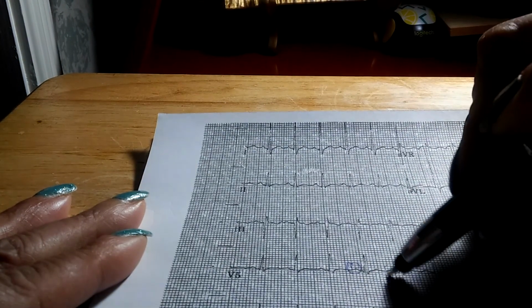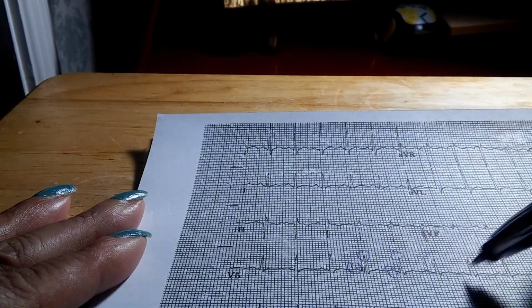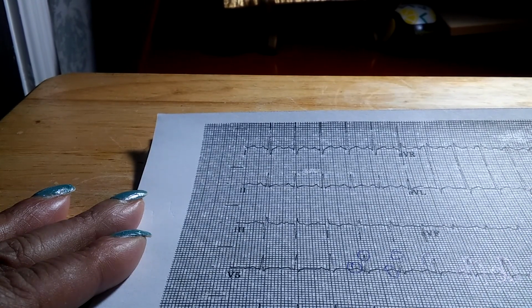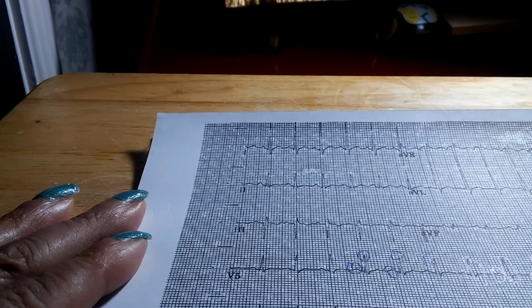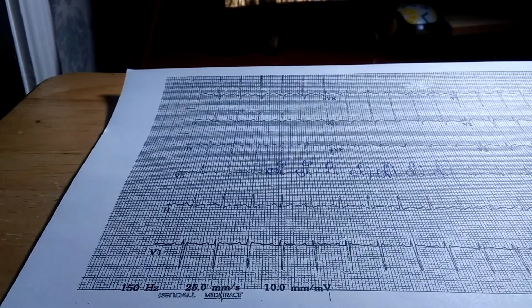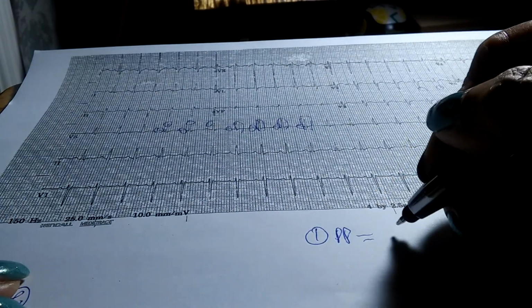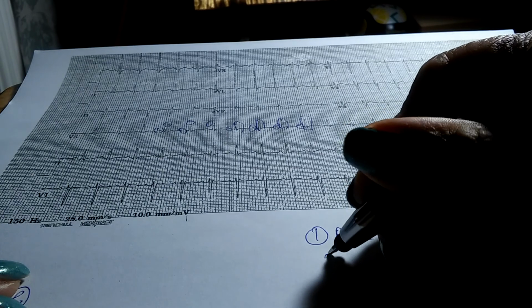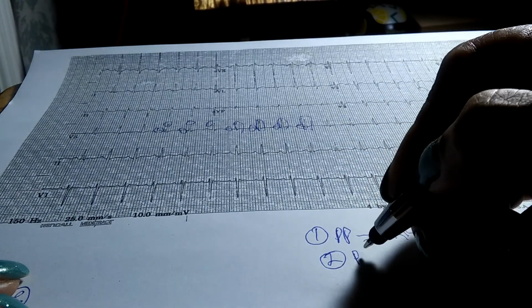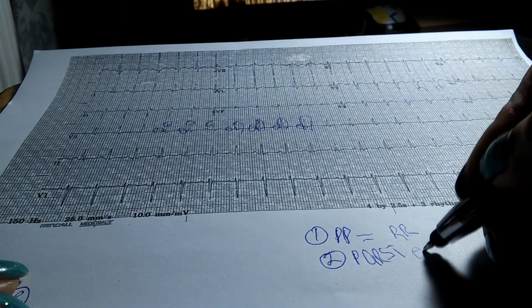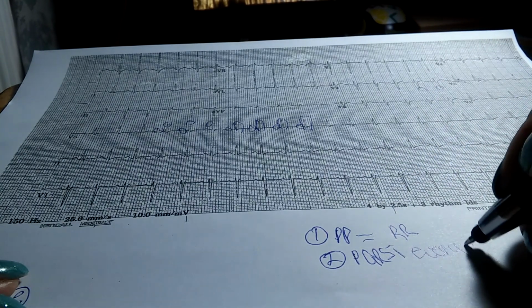You've got P, Q, R, S, T, P, Q, R, S, T, P, Q, R, S, T, P, Q, R, S, T. That lets us know that it's normal. So number 1, P to P equals R to R, number 2, P, Q, R, S, T every cycle.